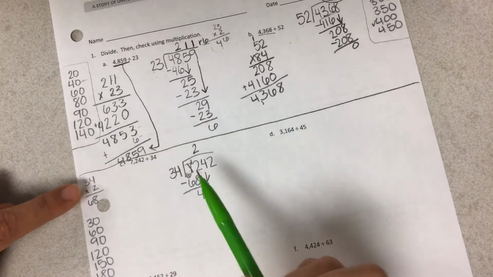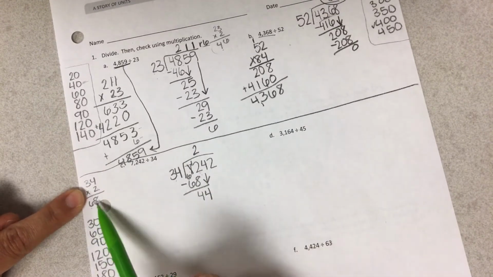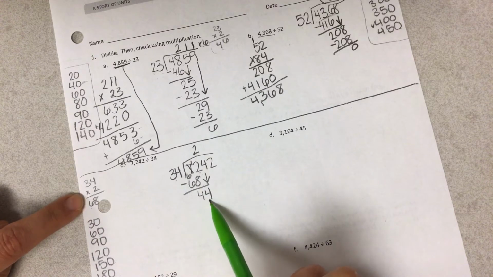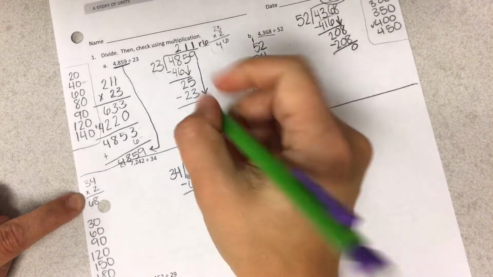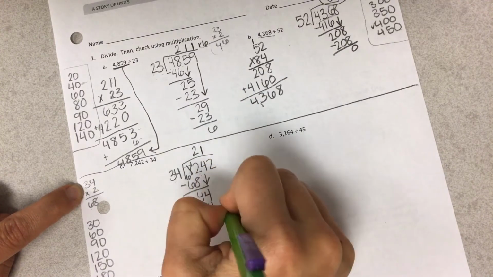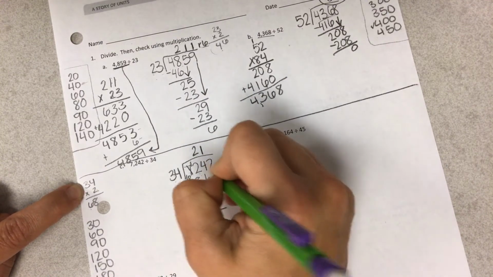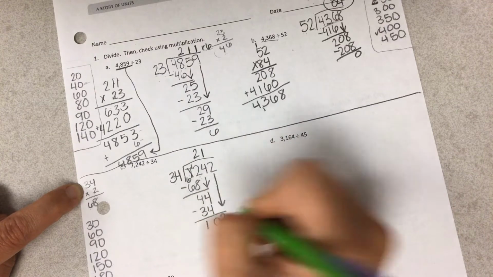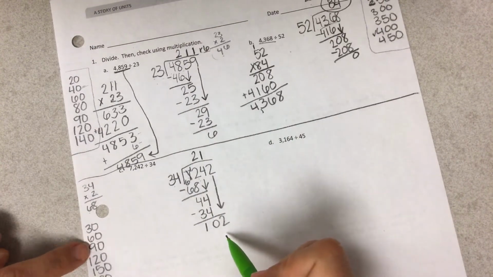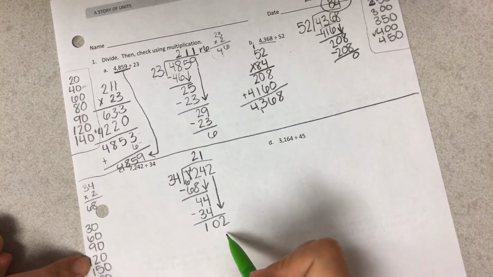Now here's the fun thing, because I've already done something like this, I can go back and look. Well, it's not going to go in 2 times because there's not enough. It's going to just go in 1 time. I'm going to subtract 34. I'm going to get 1, bring down my 2. I have 102. So I'm probably going to say 90 is really close. 120 is way too far away.